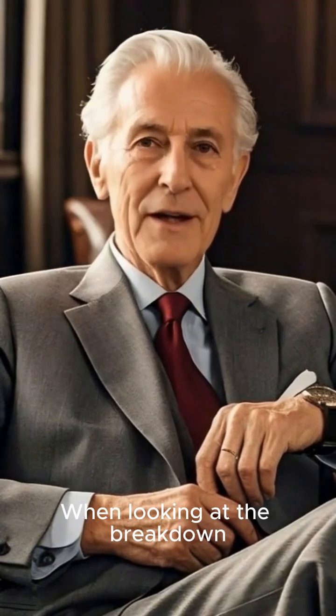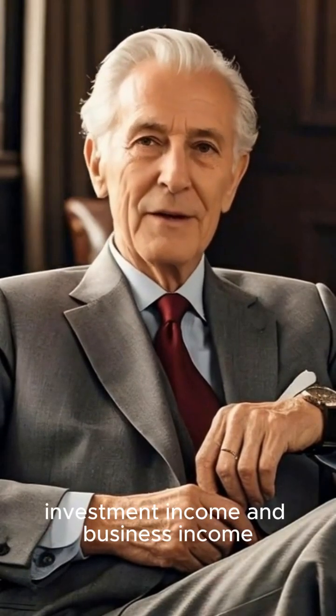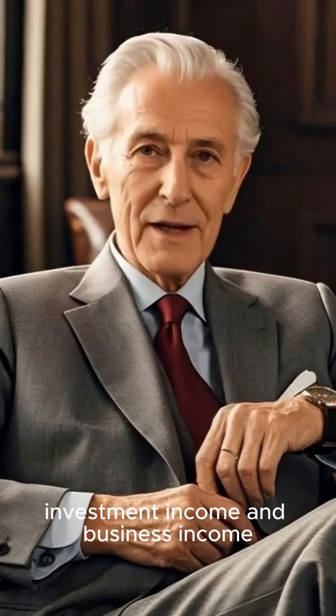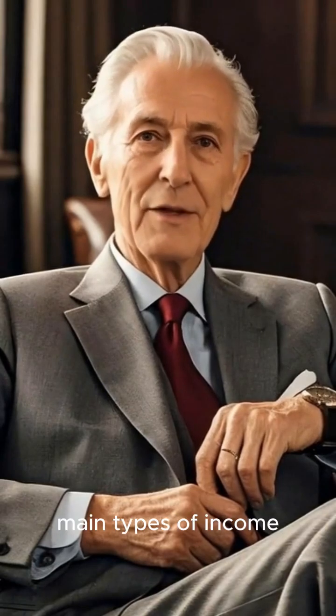When looking at the breakdown, you can see that your gross income is made up of your earned income, investment income, and business income. As we discussed earlier, these are the three main types of income.